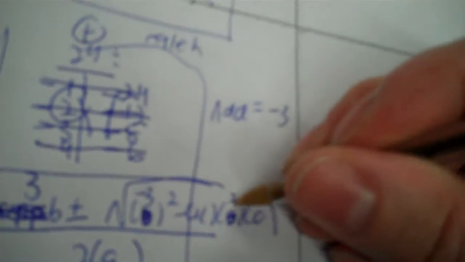Okay, so I got positive, or here, 3, negative 3. A is 3, C is 8, and then A is 3. So you're going to have 3 before. 2 times 3 is 6 underneath. Now put your square root, figure out what goes inside.